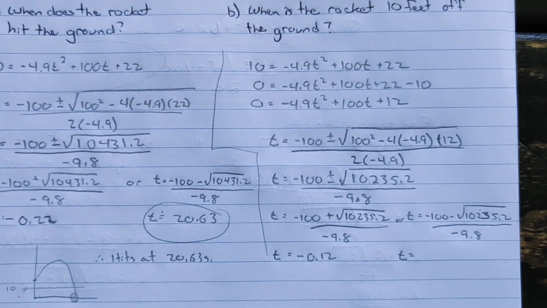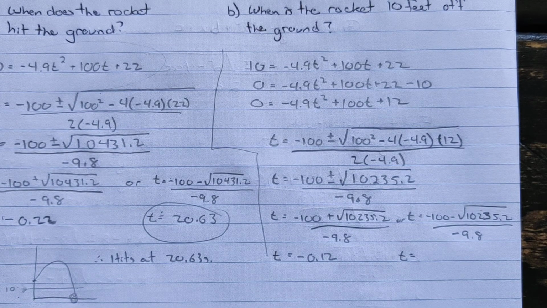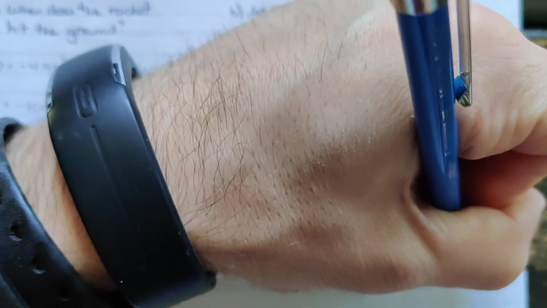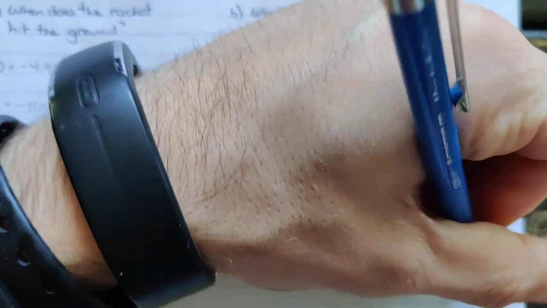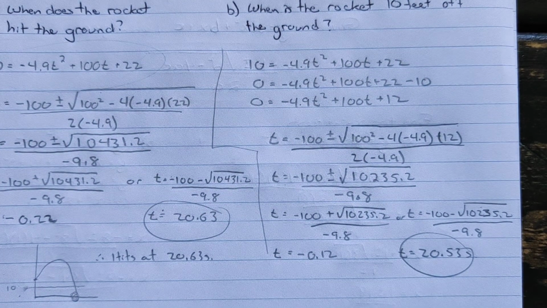So our answer is going to be the second situation here, where I have negative 100 minus the square root of 10,235.2 divided by negative 9.8. And that's going to be at 20.53 seconds. So that is my answer as to when it's 10 feet off the ground.